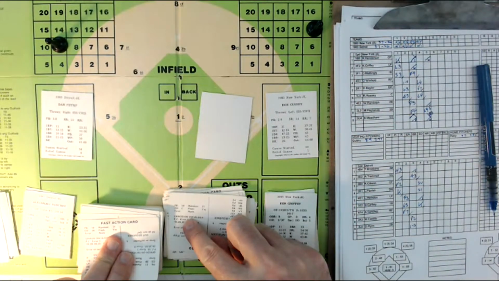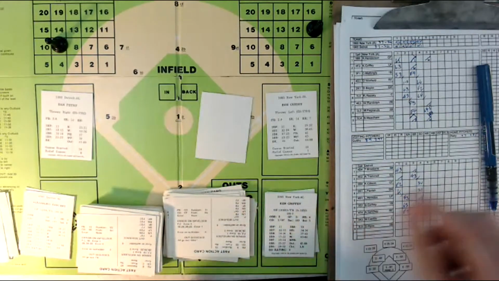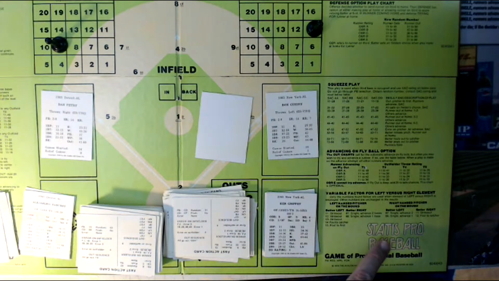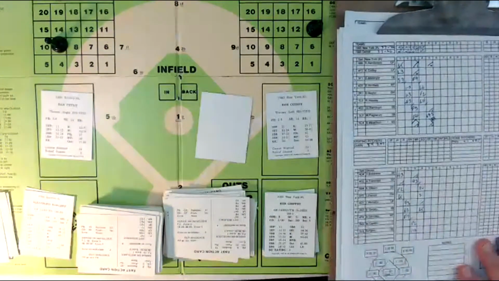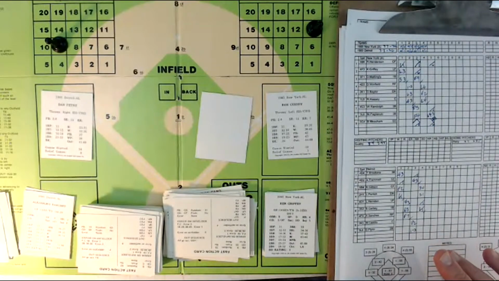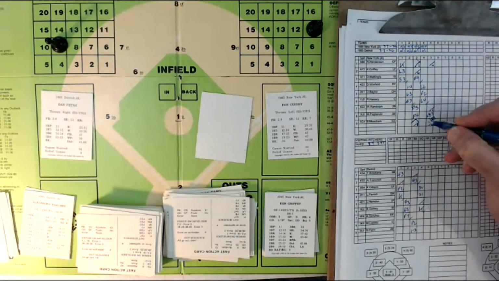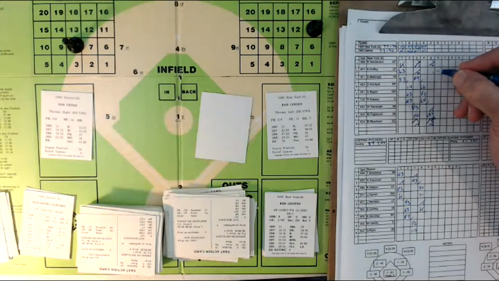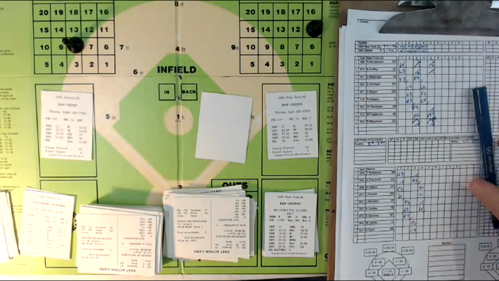Here's the pitch. It's a 10. That's off Senior. And an 11. Righty versus lefty. And that's going to be an infield single. So holding at third base is going to be Meacham. Bases are now loaded. All right, bases loaded, top of the 5th, 2 outs.